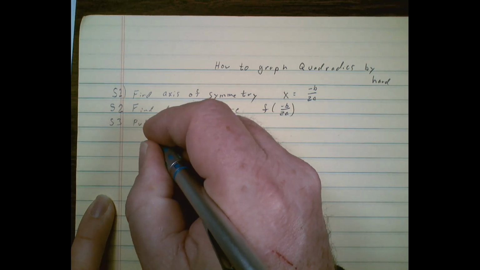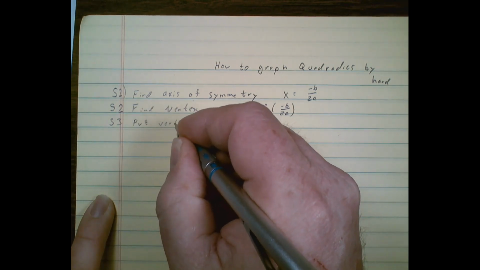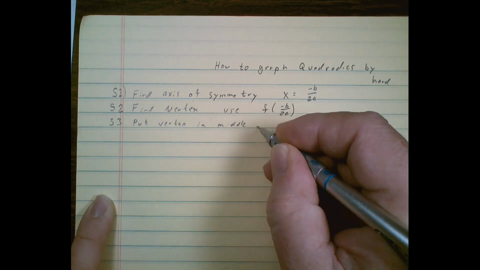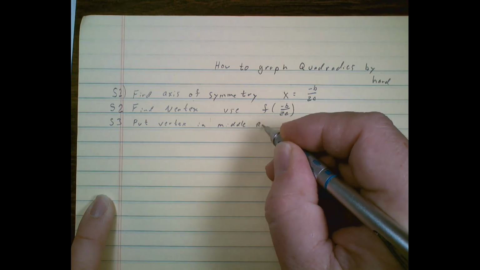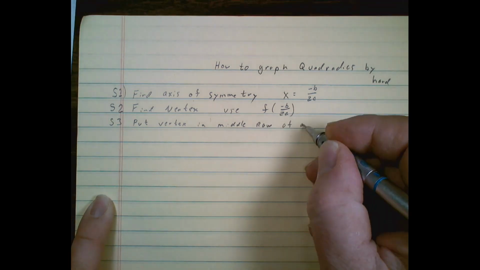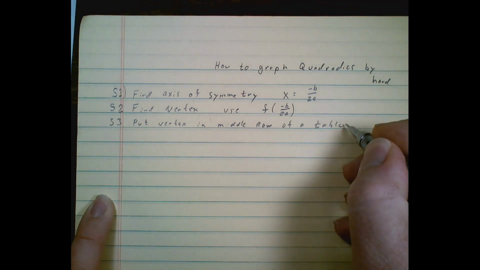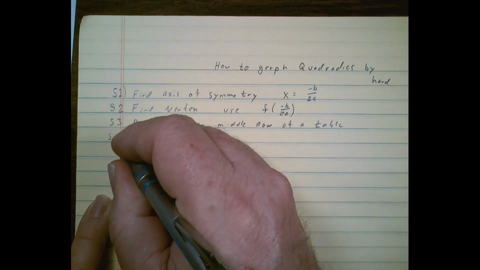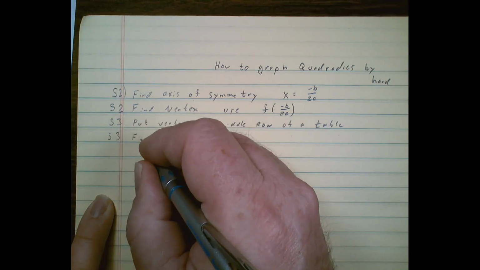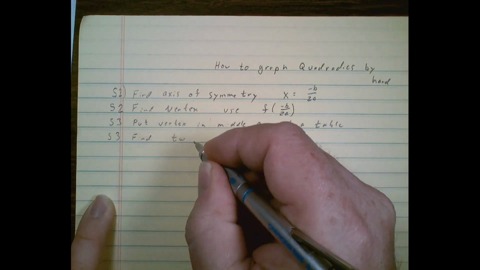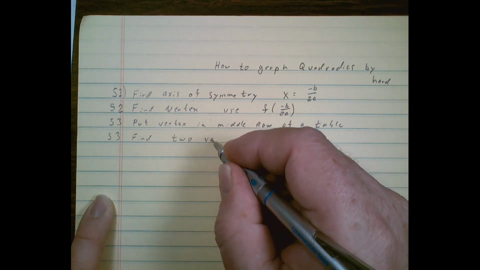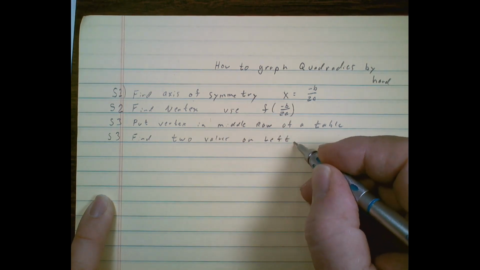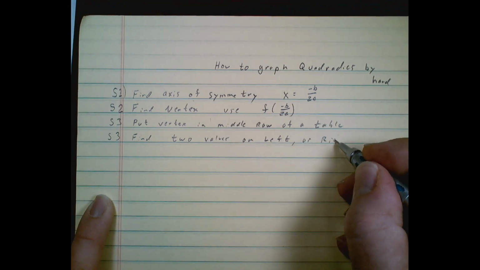Put the vertex in the middle column, middle row, excuse me, of a table. Then we're going to find two values on either side: two values on the left or right.